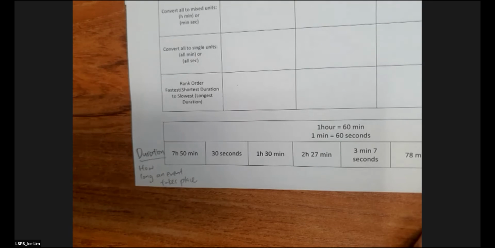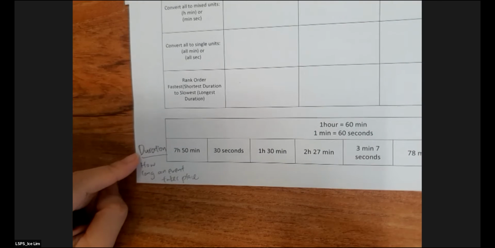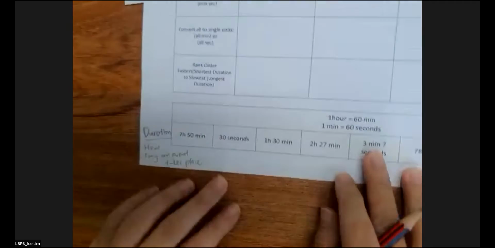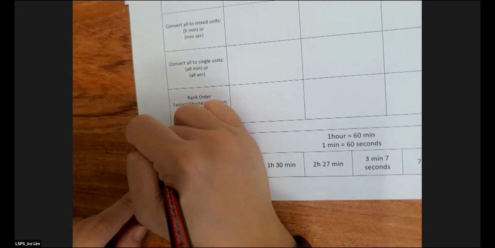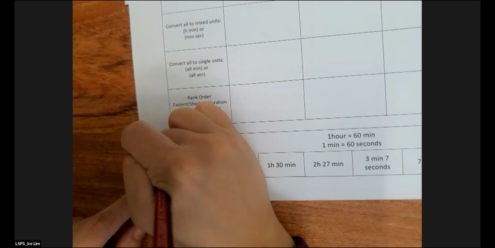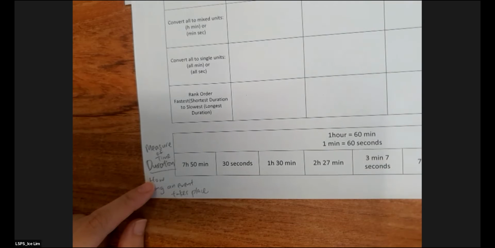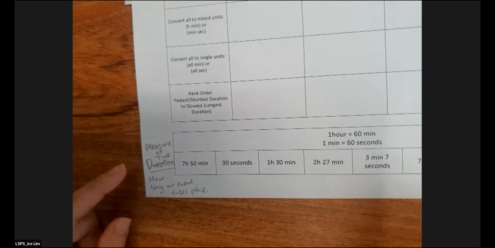How long did something take place in terms of duration, in terms of time? In this case, it's a measurement topic as well. The measure of time involves things like hours and minutes. Measure of time in terms of duration, we are talking about how long an event takes place.